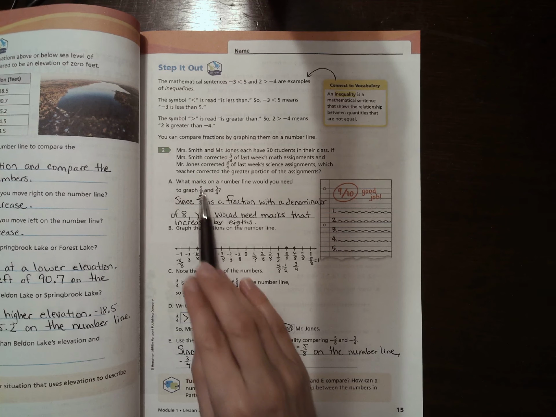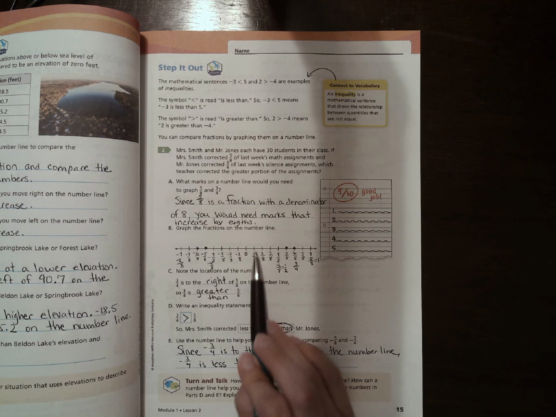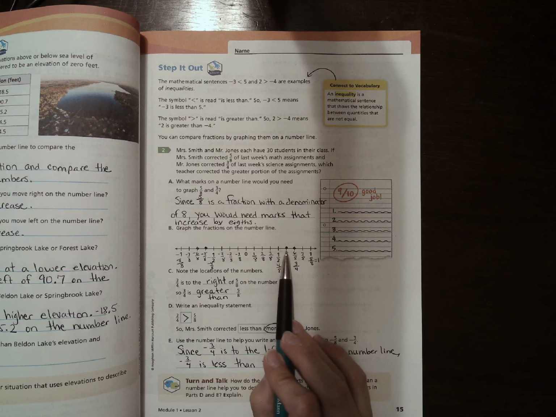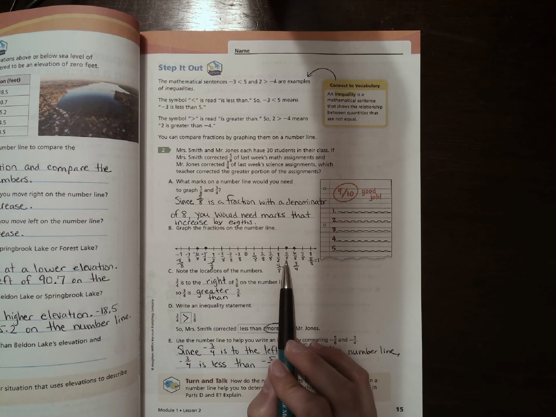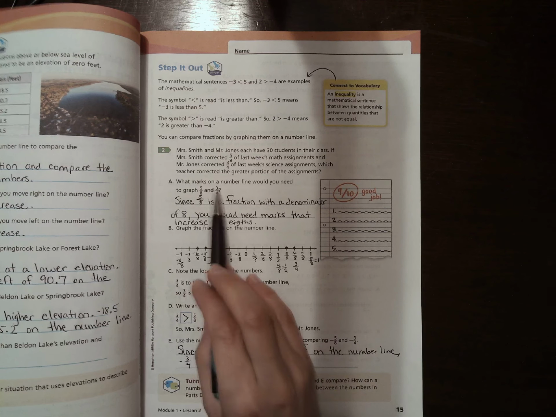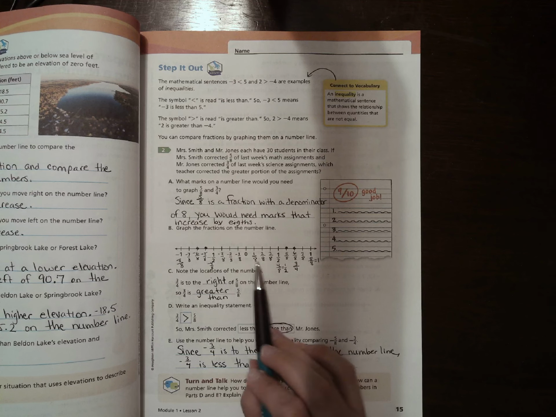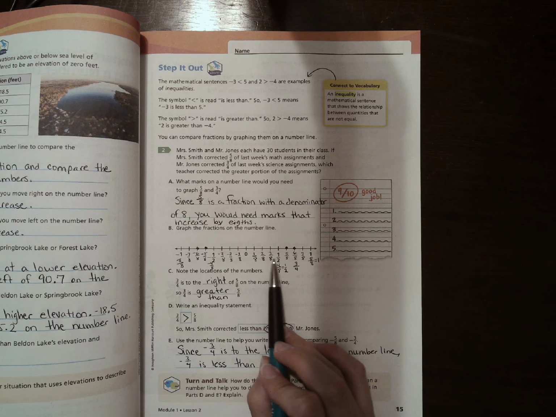So we are going to graph 5/8. On our number line, let's take a look at where 5/8 is. There's 5/8. We are going to plot our point on 5/8. Now we need to graph 3/4. Well, you might ask yourself, I don't see 3/4 on here.